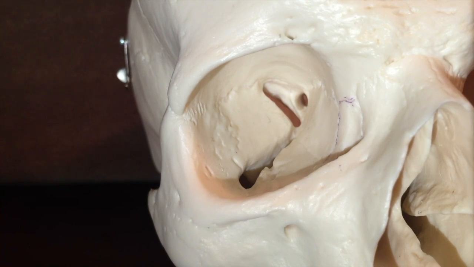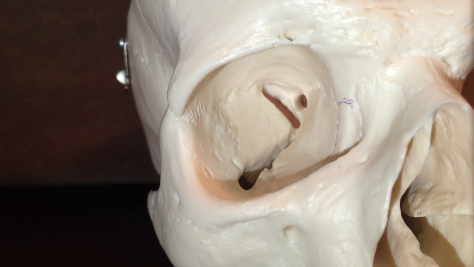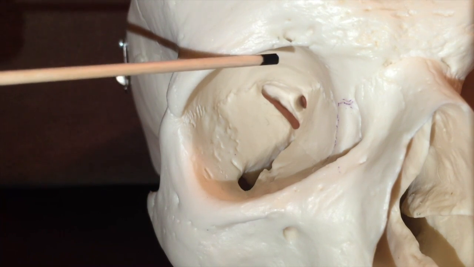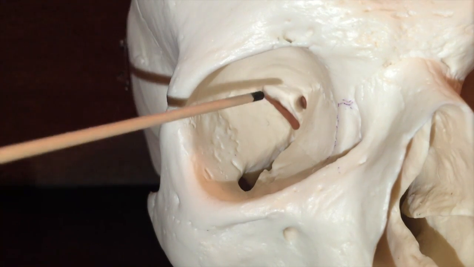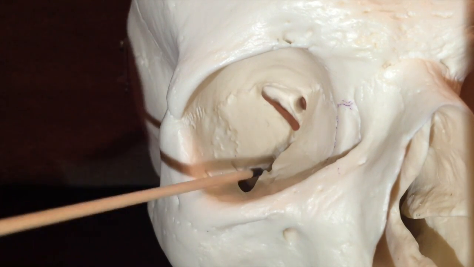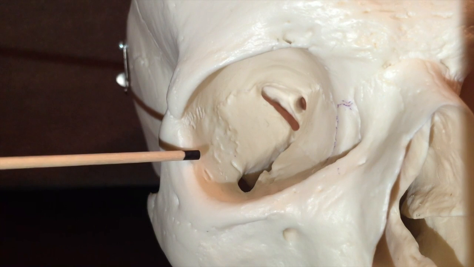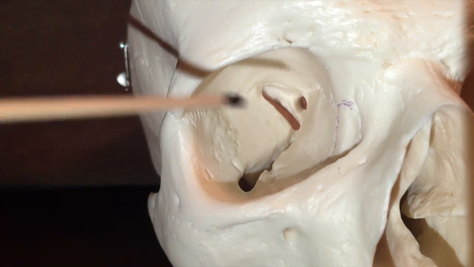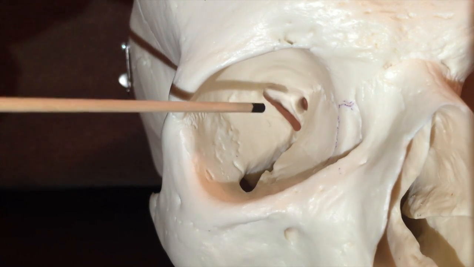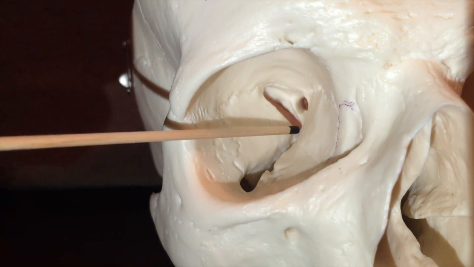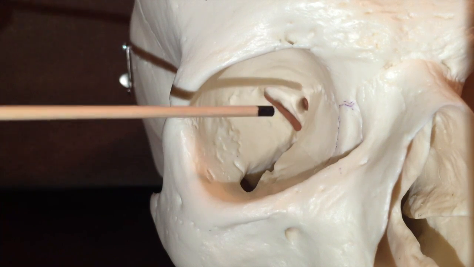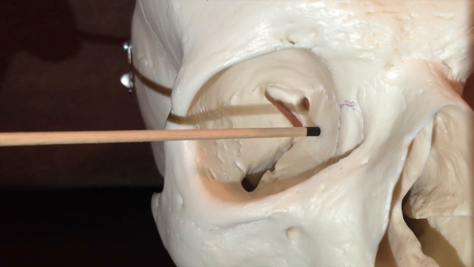There are 7 bones that form the walls of the orbits: the frontal bone, the sphenoid bone, the zygomatic bone, the maxillary bone, the palatine bone, the lacrimal bone, and the ethmoid bone.